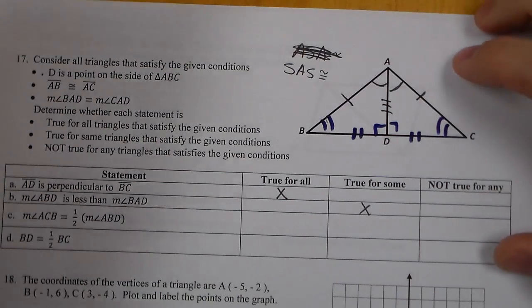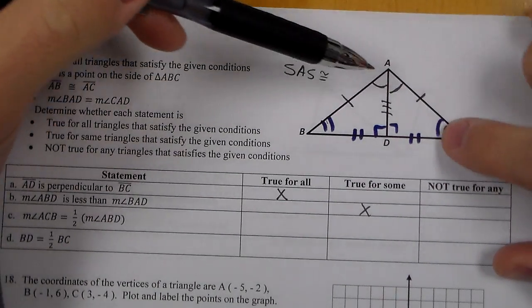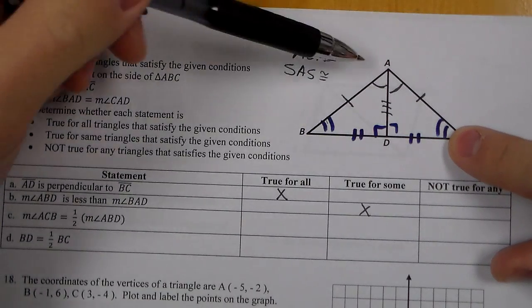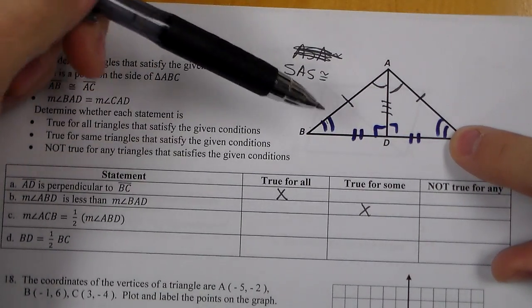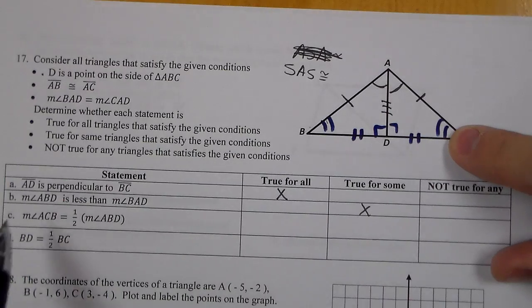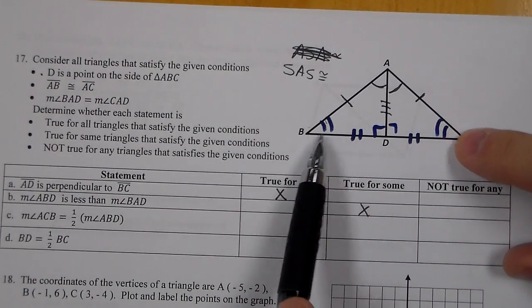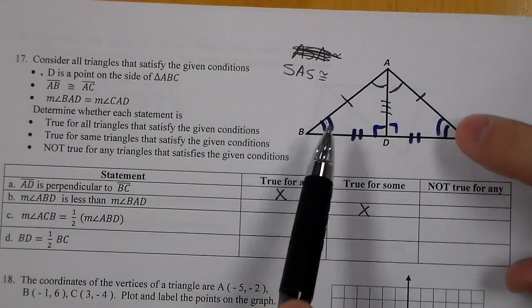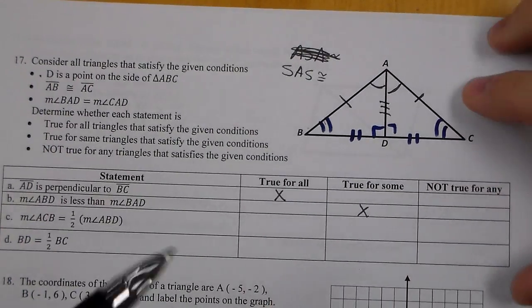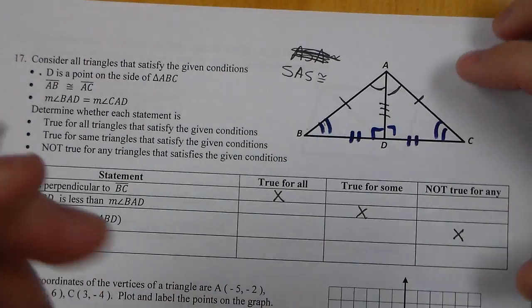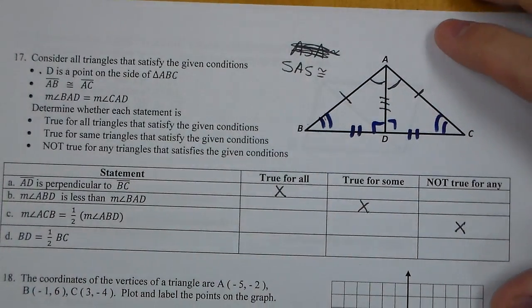Measure of angle ACB, which is right here, is half of ABD. Now this, we almost think like the last one, true for some, but this one is false because these two angles are congruent because they're corresponding in our congruent triangle. So that's not true for any because it's not half, they're equal.